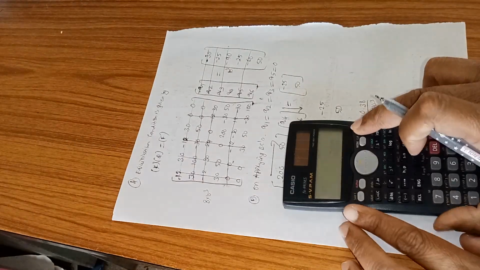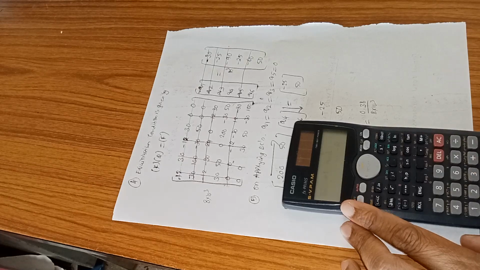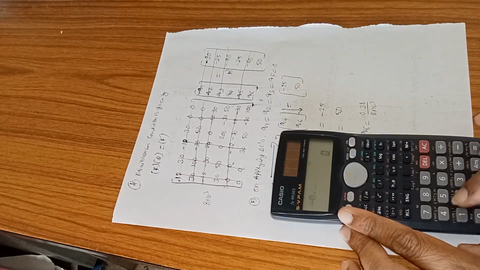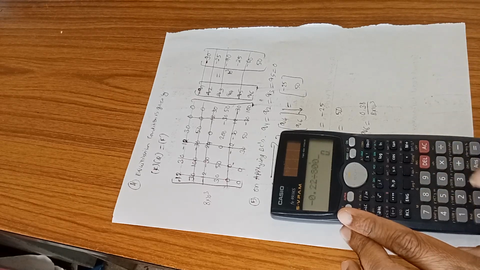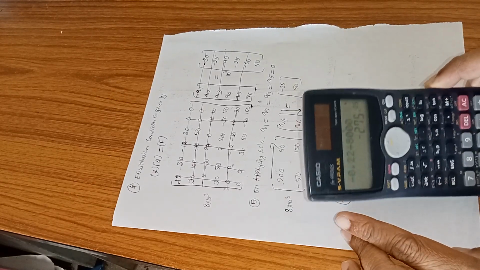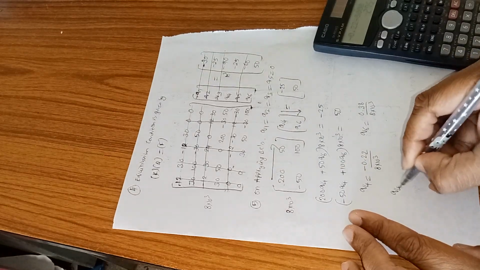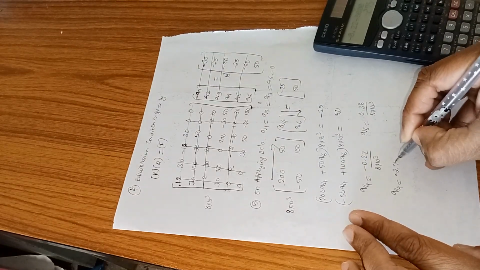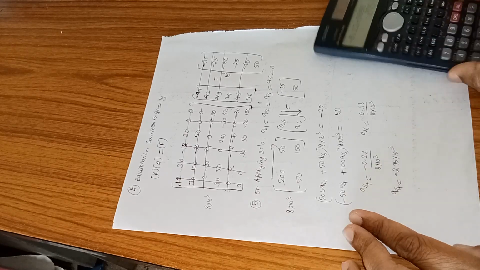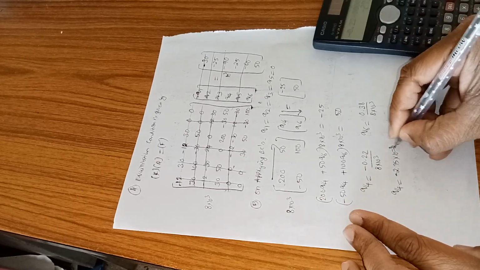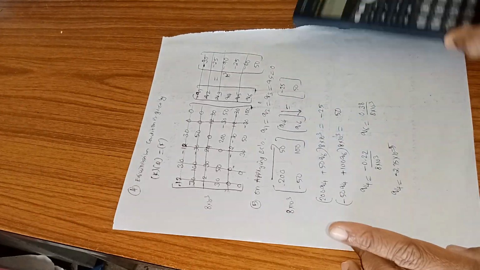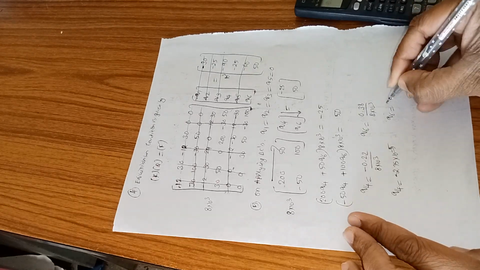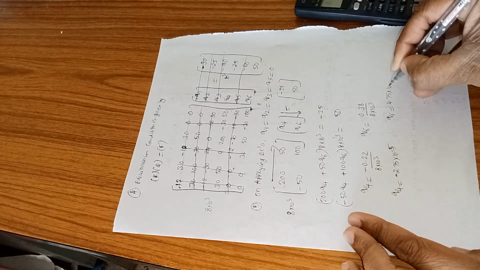Let me just find the answer of that. Let me reset it. So minus 0.22 divided by 8 into 10 to the power of 3, that is 8000, is, let me get it, minus 2.75. So the final answer is minus 2.75 into 10 to the power of minus 5. And similarly 0.38 divided by 8000 is going to be 4.75 into 10 to the power of minus 5. So q6 is found to be 4.75 into 10 to the power of minus 5.